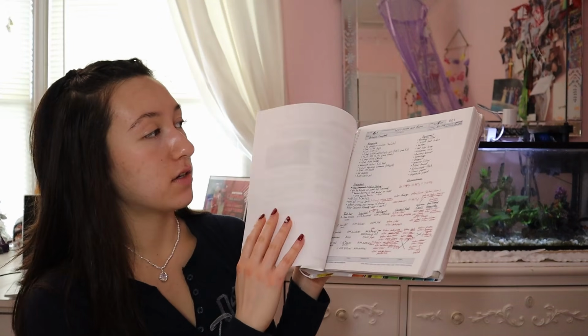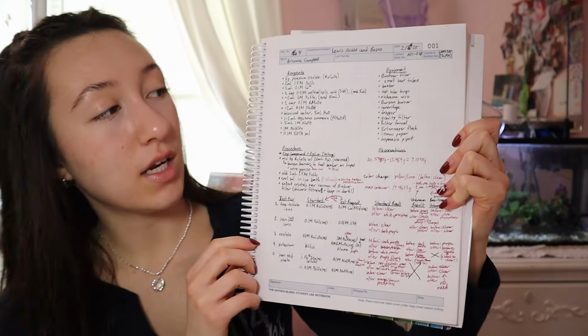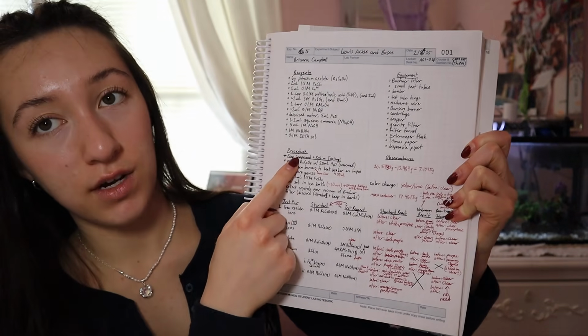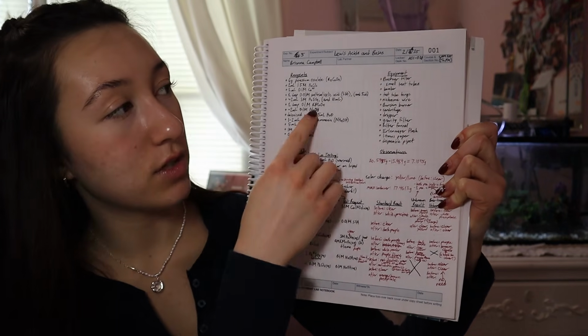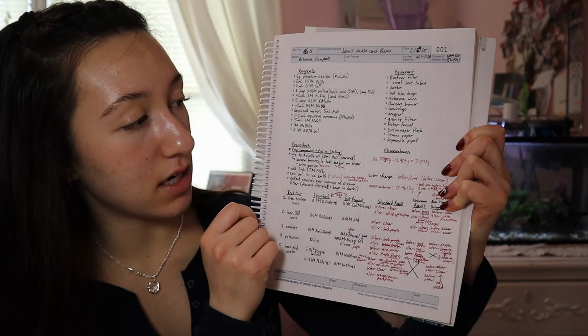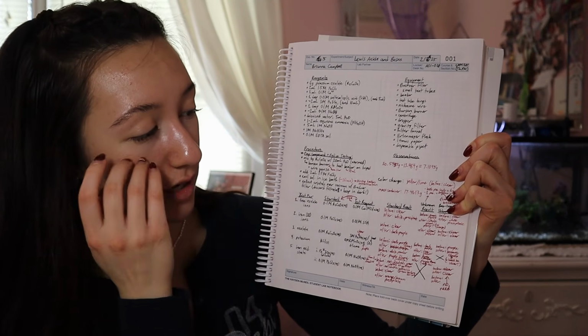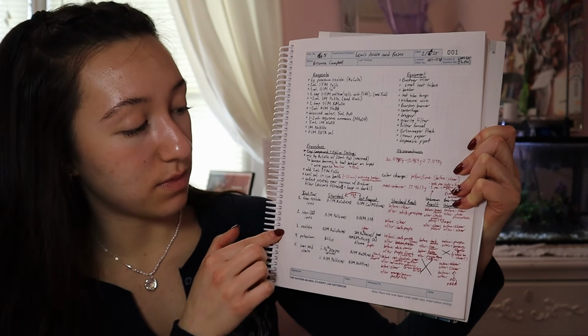That's what a typical page looks like for me. What I like to do is list all of my reagents. This is for chemistry, by the way. So reagents, equipment that I'm using, and then I do procedure and observations. And I write the procedure beforehand.